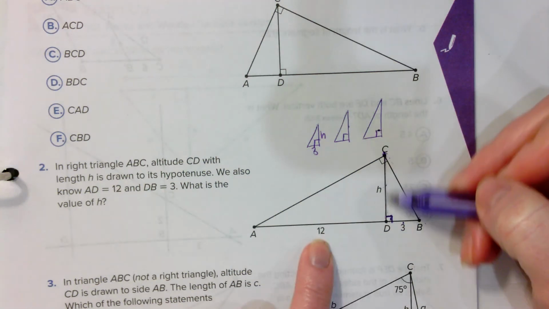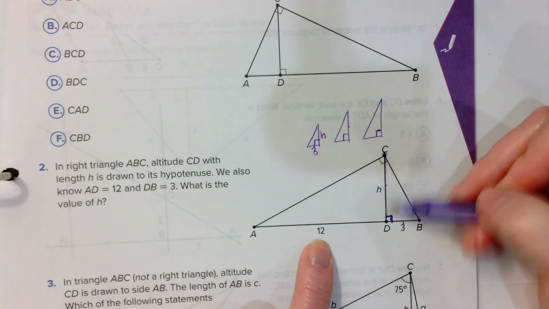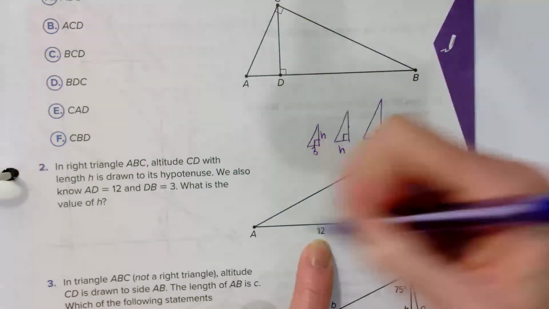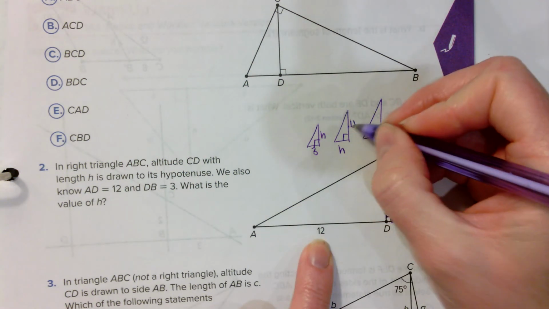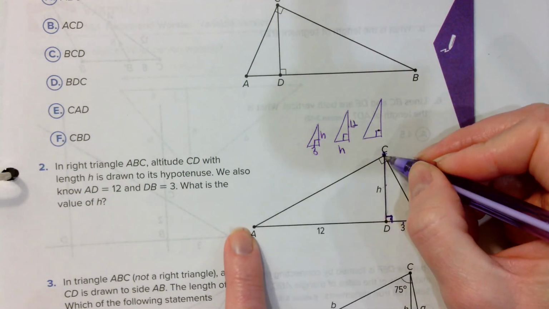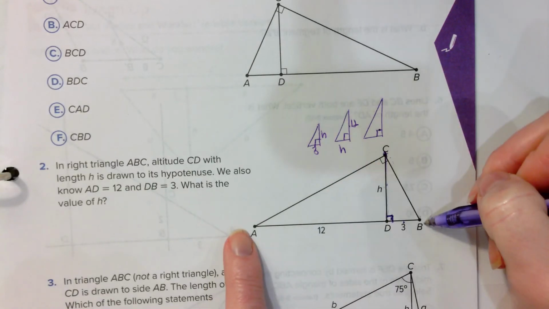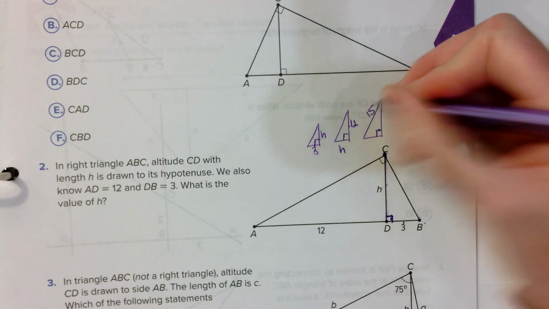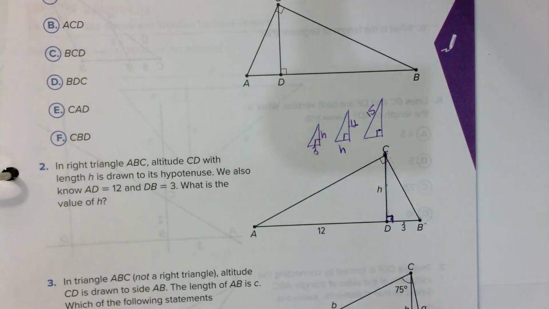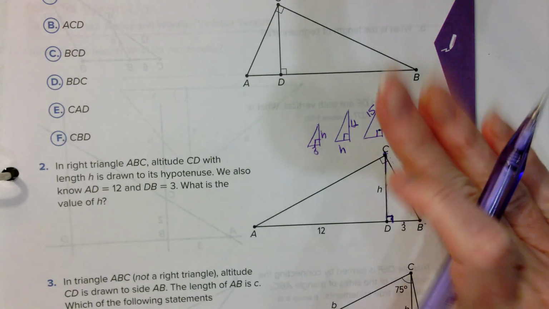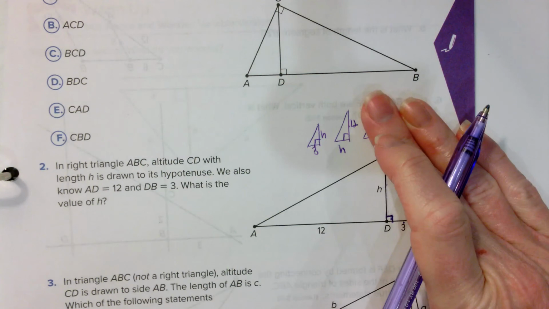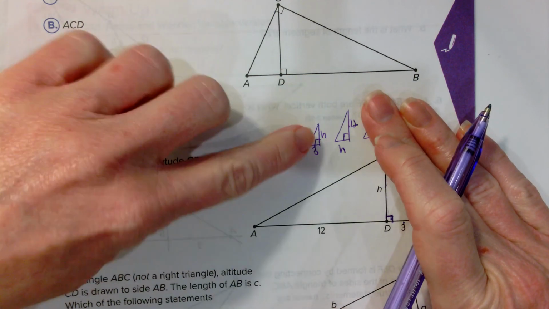For my medium triangle, I know that the little side is H. I know my long side is 12, but I don't know my hypotenuse. And then for the biggest triangle, the only thing I know is the hypotenuse is 15. So an example of this, if I wanted to write proportions, is that the largest triangle offers me nothing.